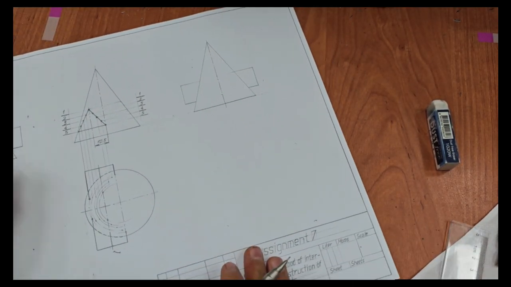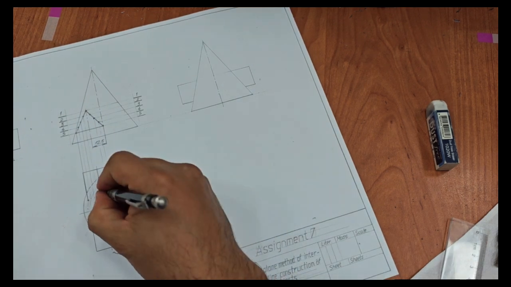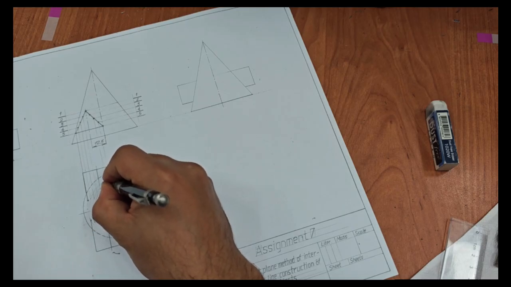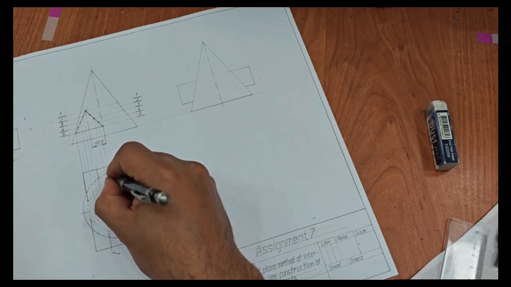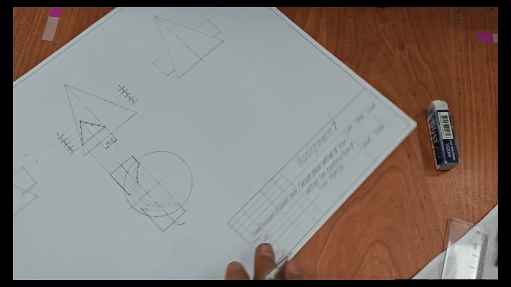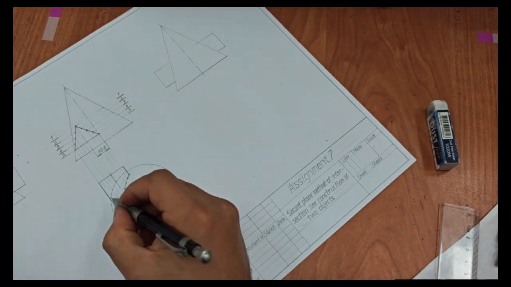Okay, then let's connect these points using a curve like this. And then the other side.